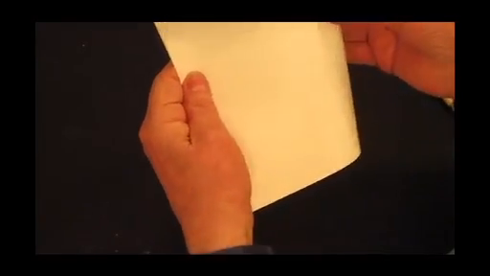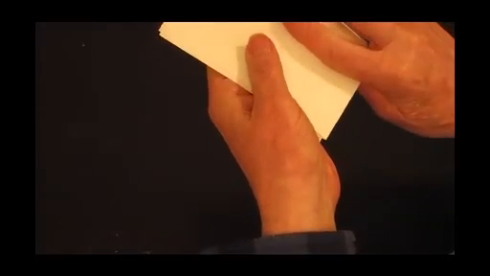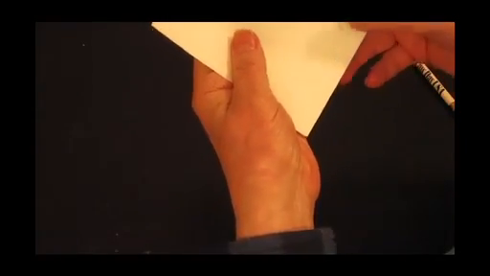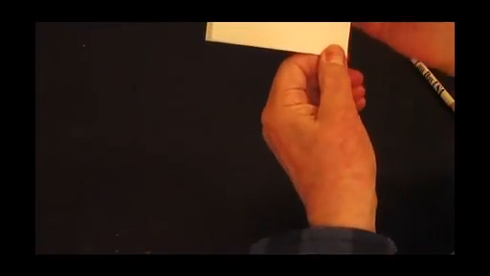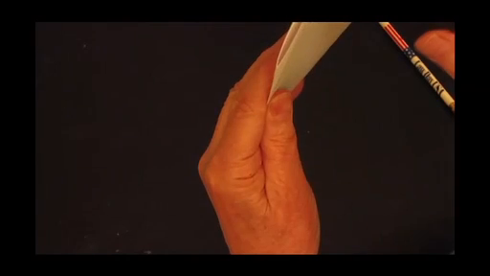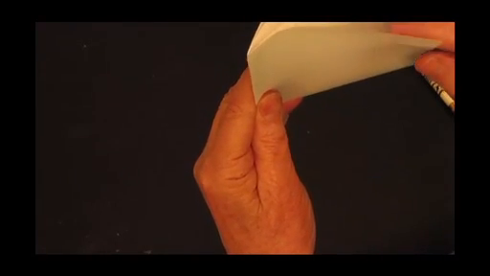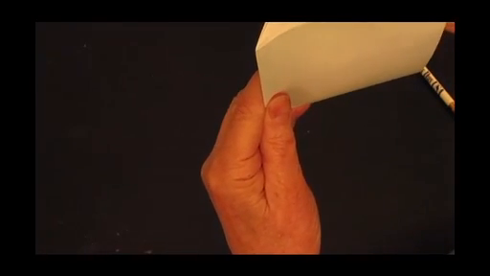Start with your page, and we're going to fold the page in half the long way, and then fold it in half the long way again. So now this is going to be a very simple book, just four, how many? 1, 2, 3, 4. 1, 2, 3, 4.